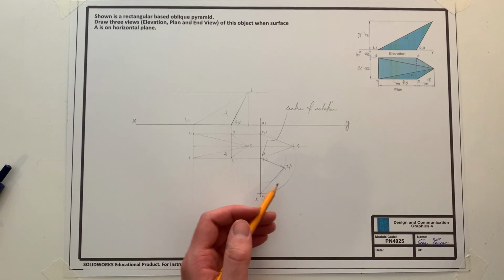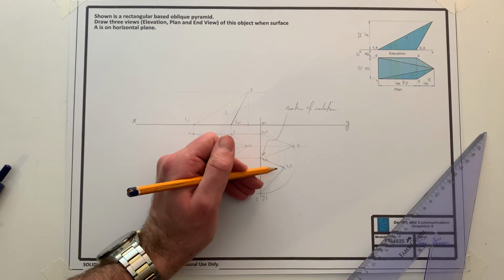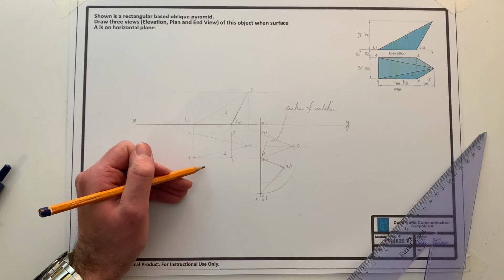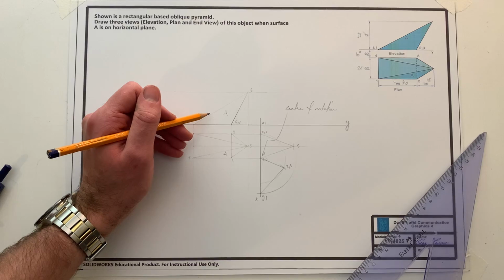And now I'm going to bring it back into my plan, its new rotated form, because remember this is the original object, it's been rotated over. Now I got to bring it back, so I'll have my original and my rotated, and I'll draw in its rotated position here in elevation.